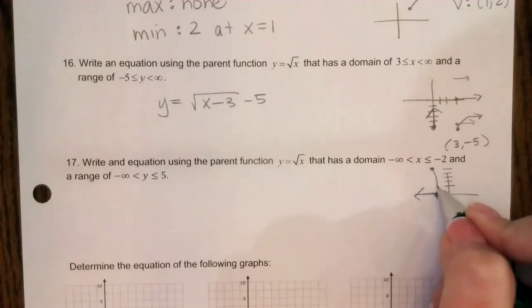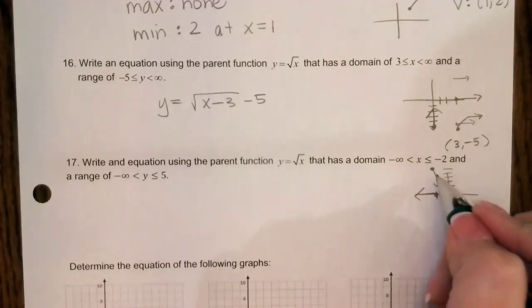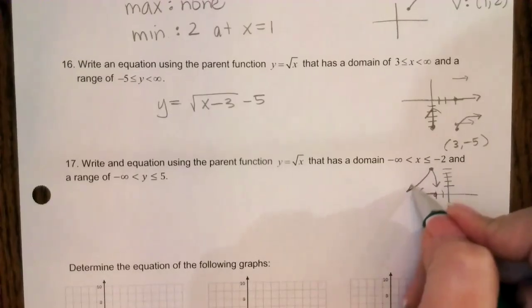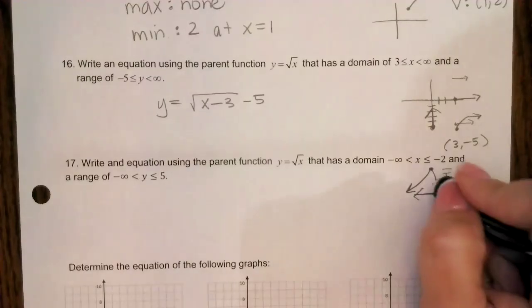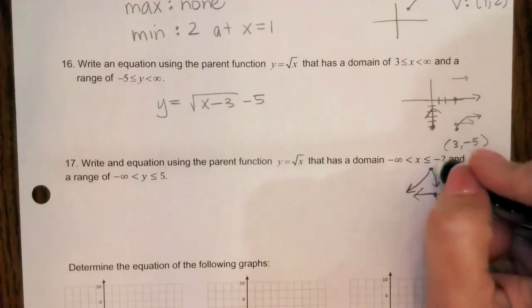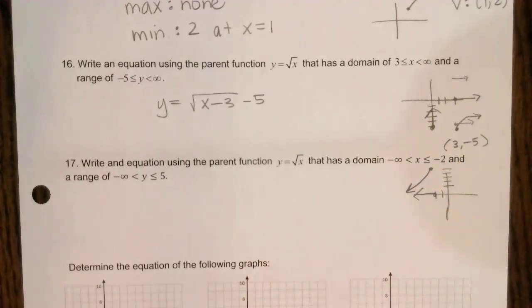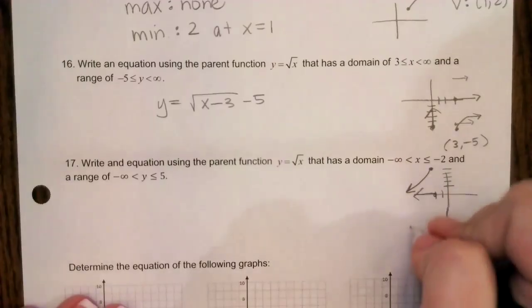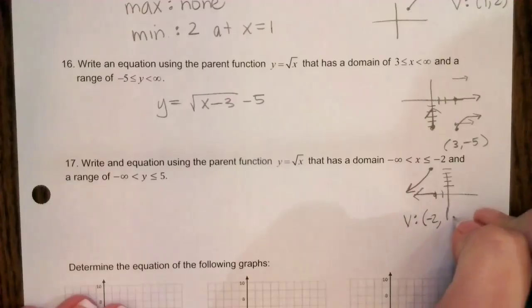This is going to be the highest point down. So we know that our graph has to be up here and it needs to be moving in this direction here. This tells us that +5 is the highest y value and -2 is the biggest x value. So our vertex would be at -2, 5.